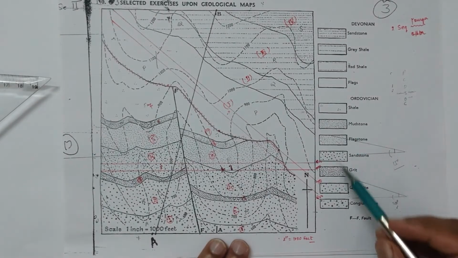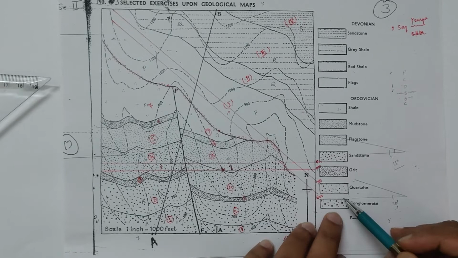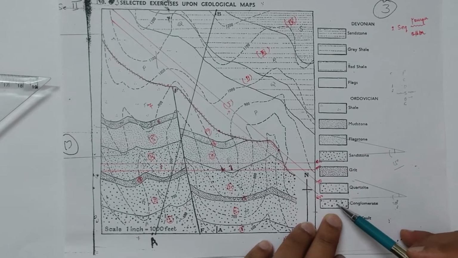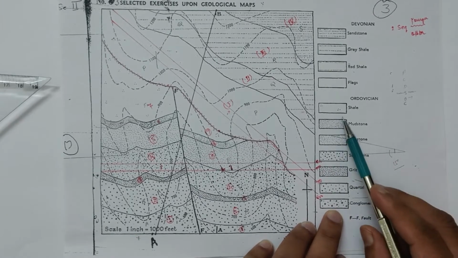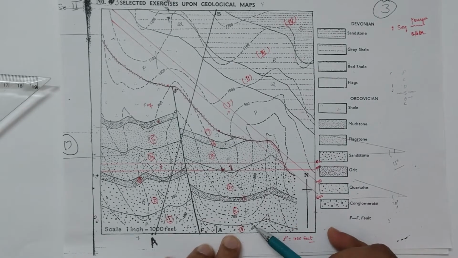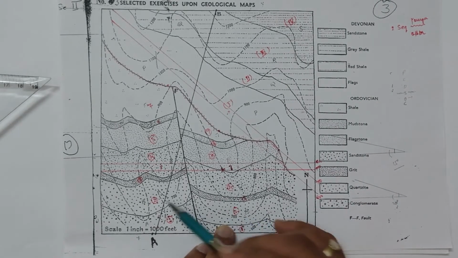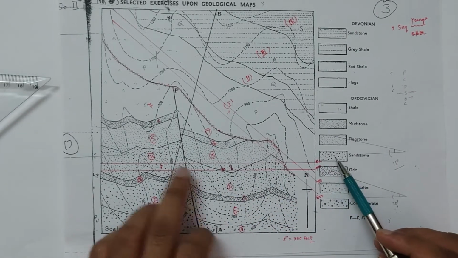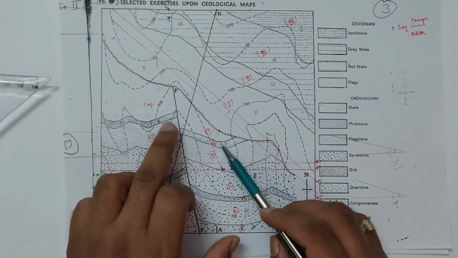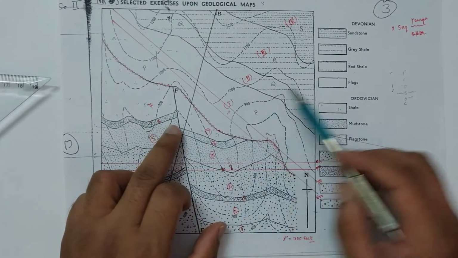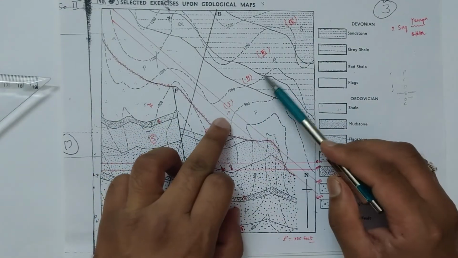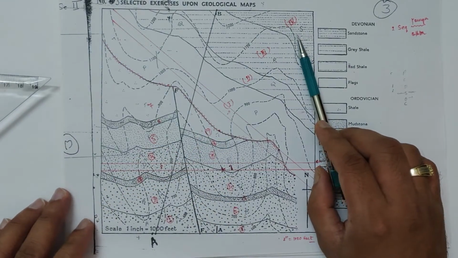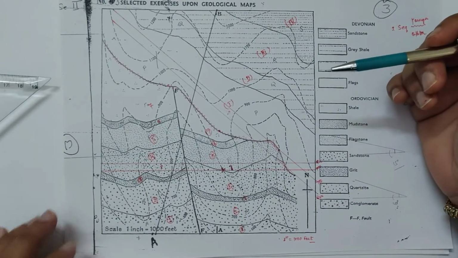So this Ordovician sequence, that is the older sequence, includes conglomerate, quartzite, grit, sandstone, flagstone, mudstone and shale, and that's how we can also conclude that there are 1, 2, 3, 4, 5, 6, 7 beds. So this symbol is for conglomerate, the second is for quartzite, this is for grit, this symbol is for sandstone, then we have flagstone, mudstone, and shale. And here again we have flags, red shale, gray shales, and sandstone in the younger sequence. Now let's draw the cross section.